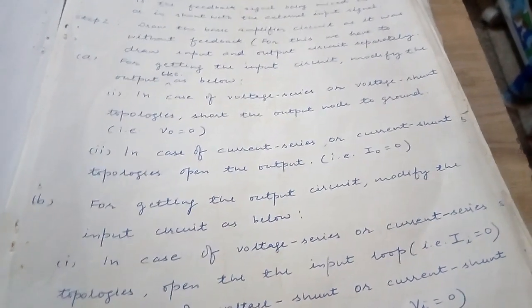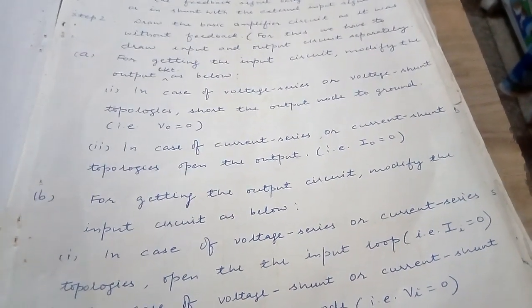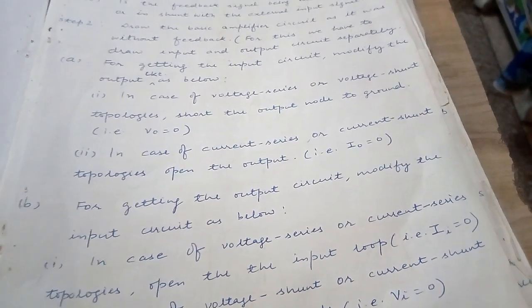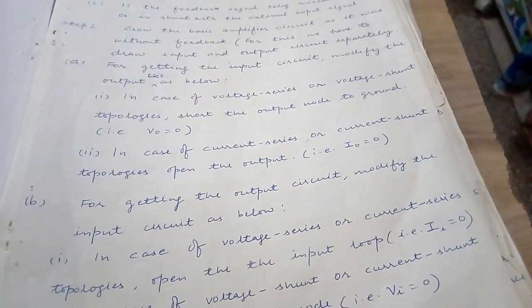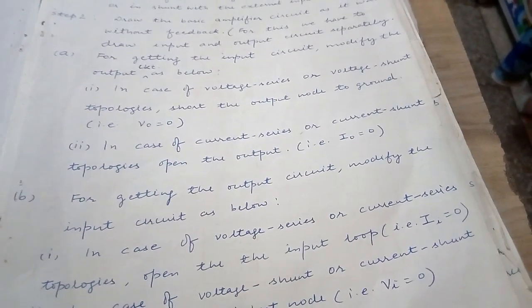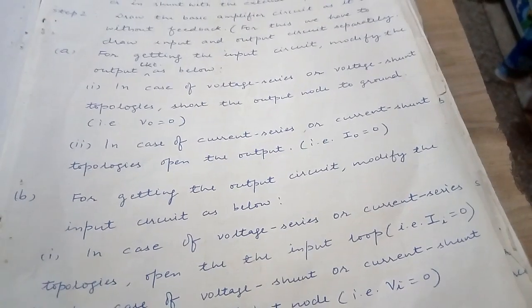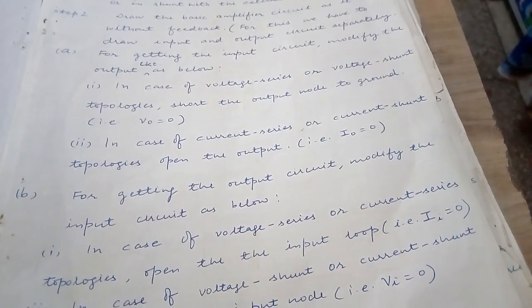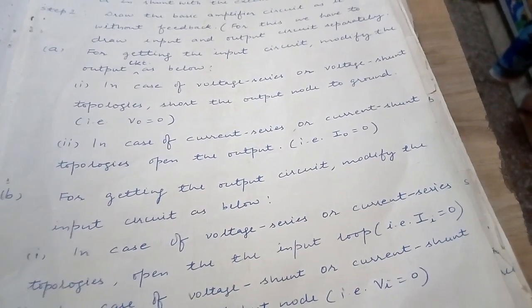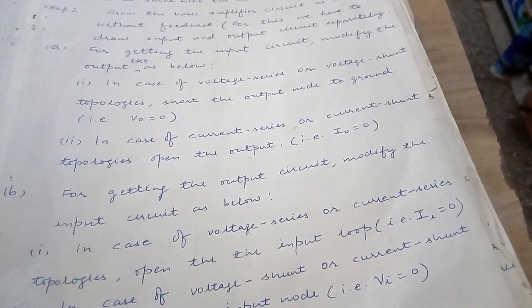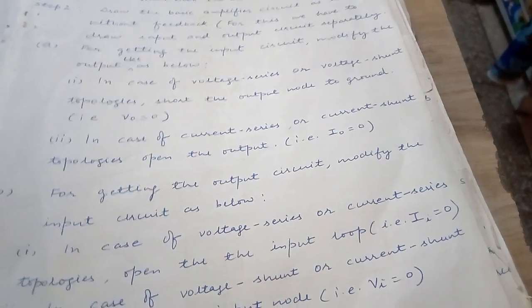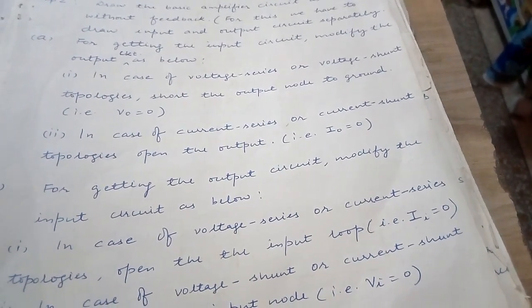So this is our step second. That's how we'll make the basic amplifier circuit, or amplifier without feedback. But we have to consider the loading of each and every component. It is not as simple as you may think, that we just have to remove the feedback. No, we have to remove the feedback, and simultaneously we have to consider the loading of each and every component.